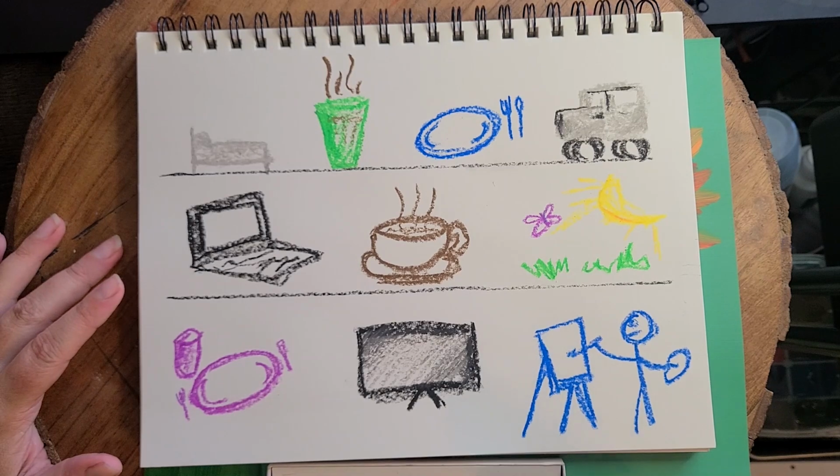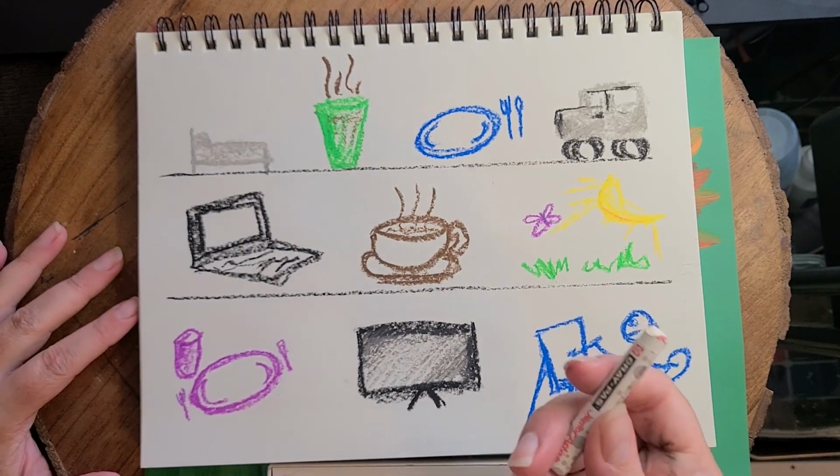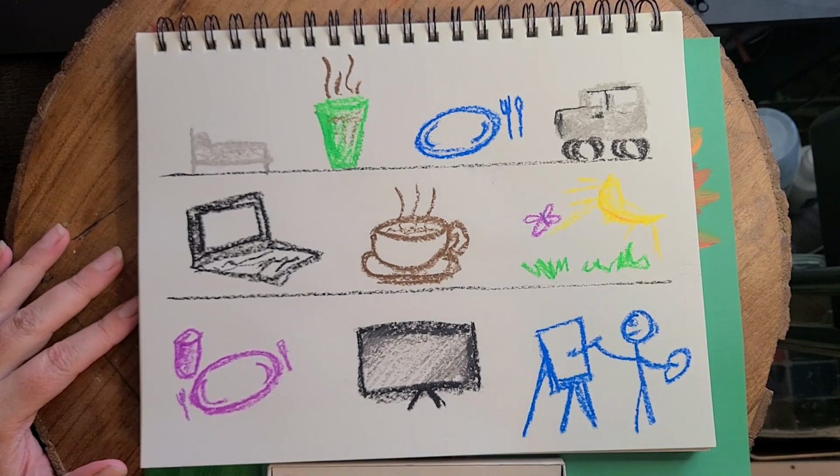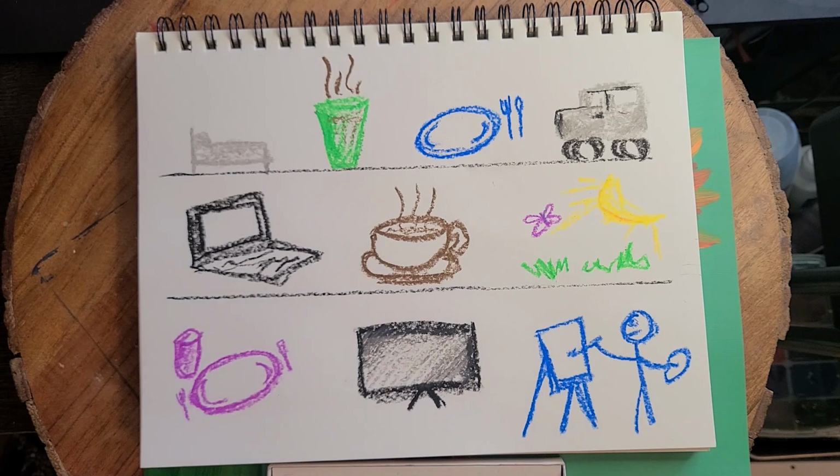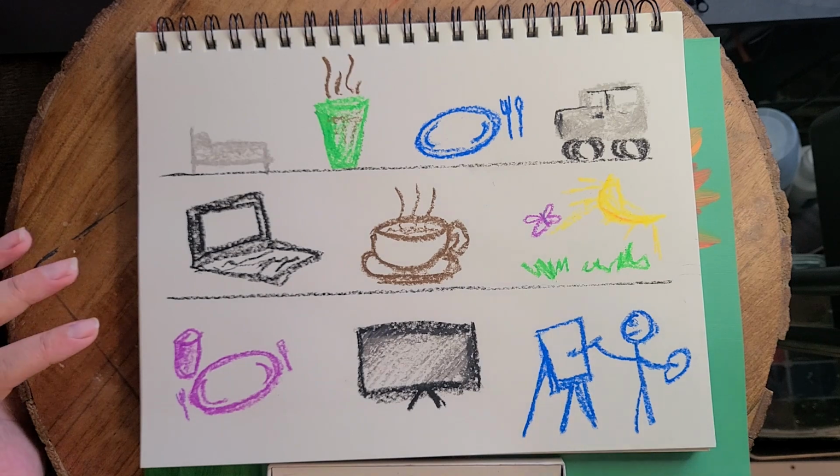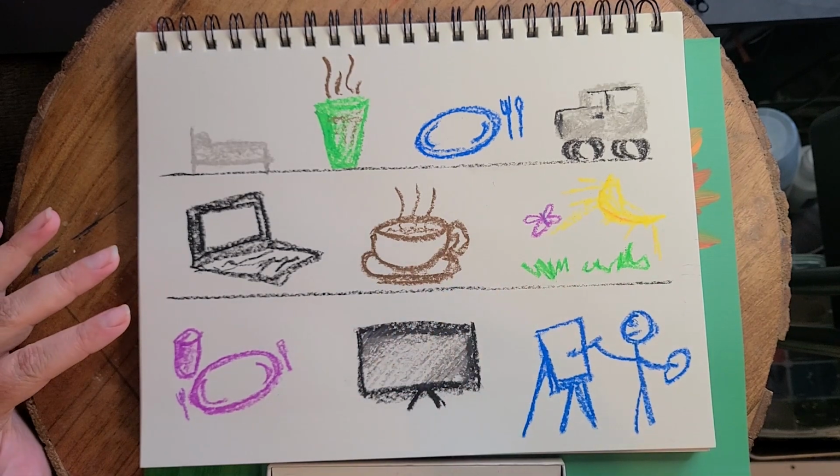Now, I don't want you guys to forget, you can use your magic white. So I'm actually going to wipe this off really quick, just on a paper towel. Magic white, okay? And you can put a hidden image in here if you want.